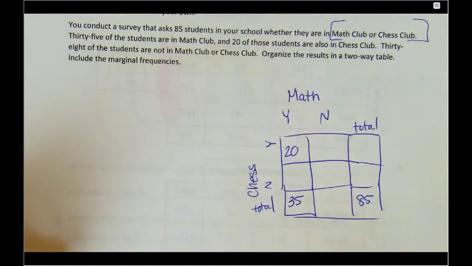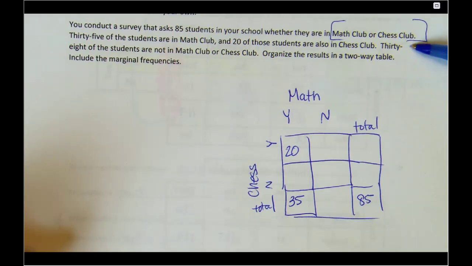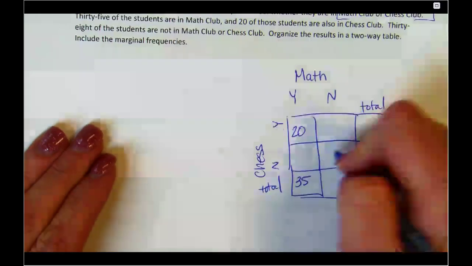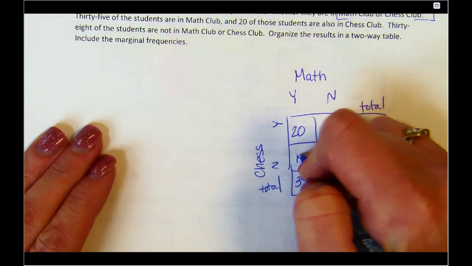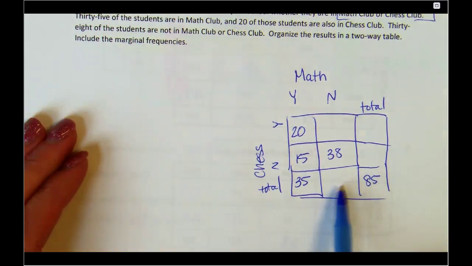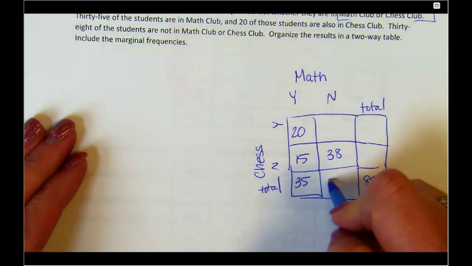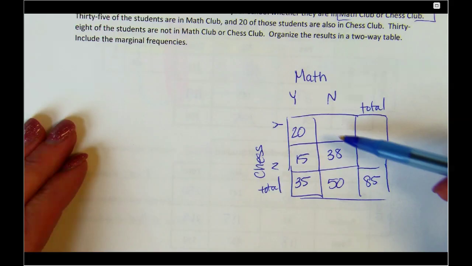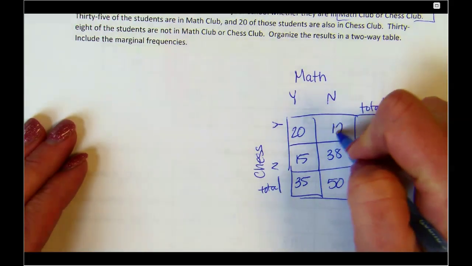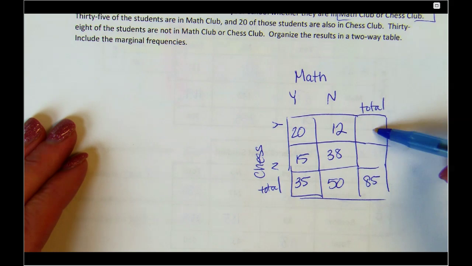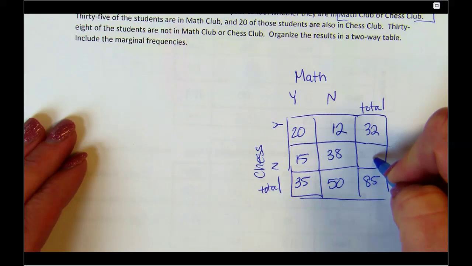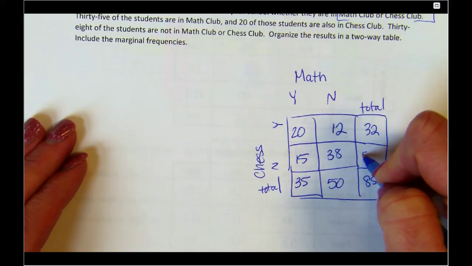And it says 38 of the students are not in math club or chess club. Where are those? Those are no-nos. And I heard Tyler say, that's 15. What's this one? 50. What's this one? 12. Okay, this one? 32 and 53. See what I said? Yeah.